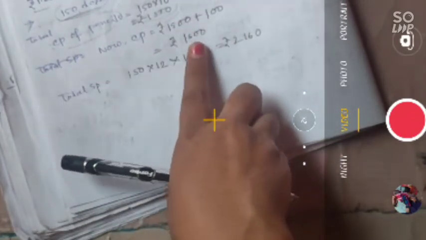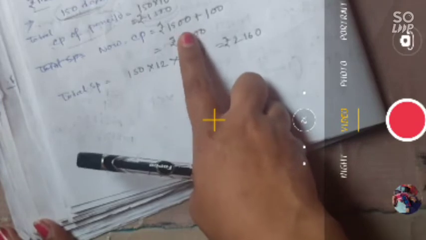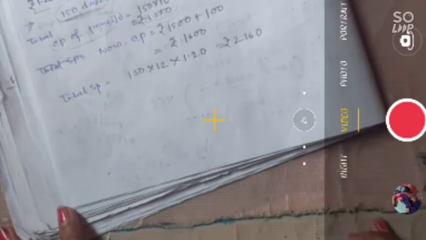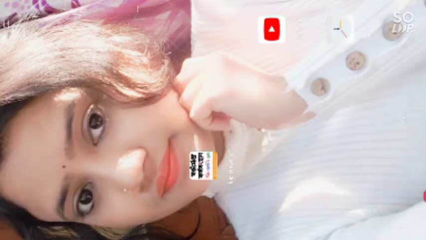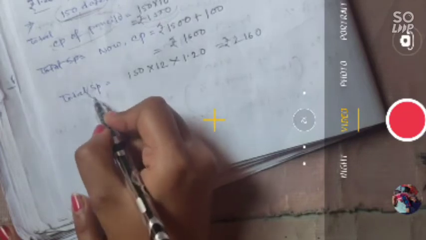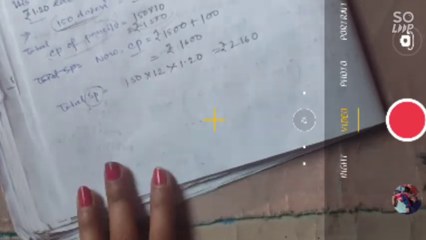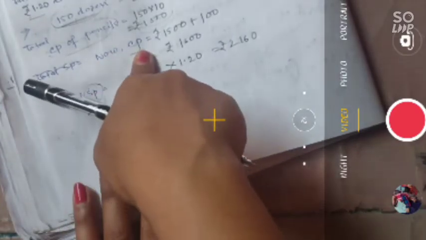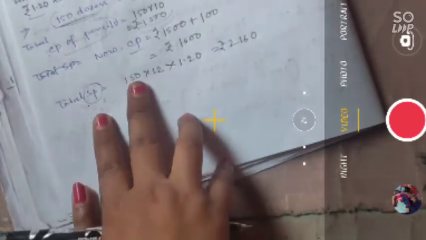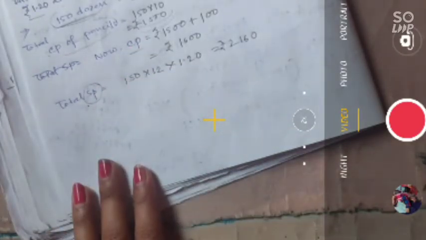And this will be the CP, so who can tell me is there profit or loss? এখানে প্রফিট হচ্ছে নাকি লস হচ্ছে, কে বলতে পারবে? Why, কেন প্রফিট হচ্ছে? যেহেতু এখানে এসপিটা সিপি থেকে যেহেতু বড়, তার জন্য এখানে প্রফিট হচ্ছে। Here SP is greater than CP, that's why here will be profit. Okay, clear?